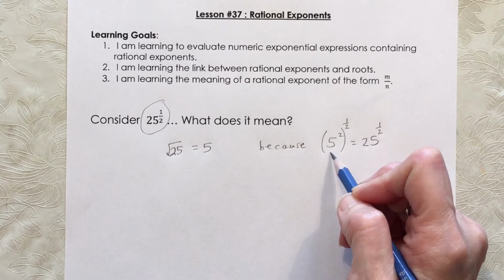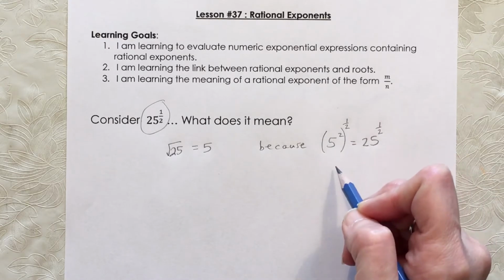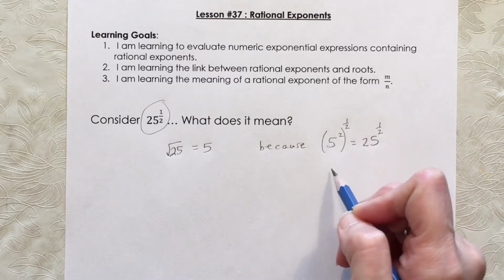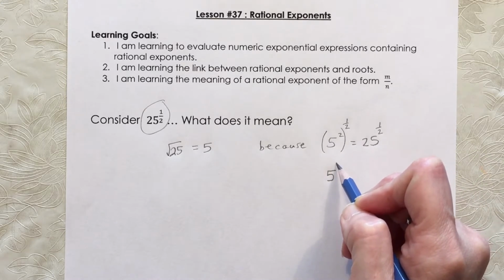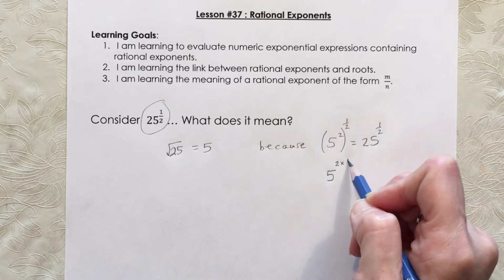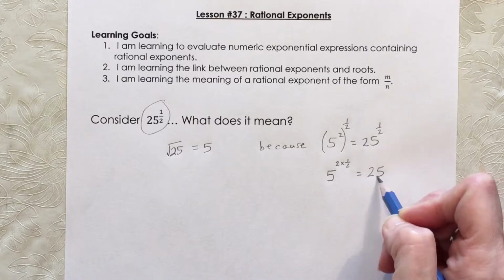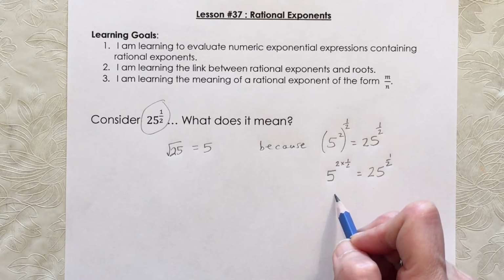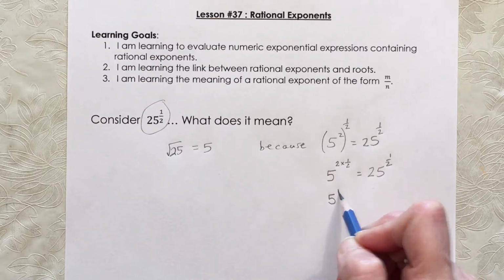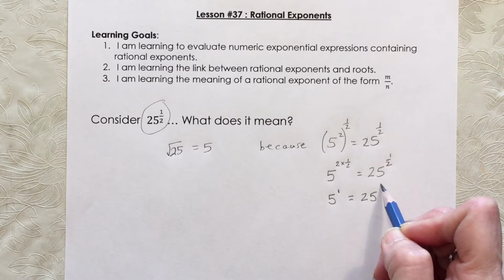Now we have a power to an exponent, and from the rules we learned last week, we keep the base the same and multiply the exponents. So we're doing 2 multiplied by 1/2, and on this side we just leave it as 25 to the 1/2. Then 2 times 1/2 is 1, so 5 to the power of 1 is 25 to the 1/2.